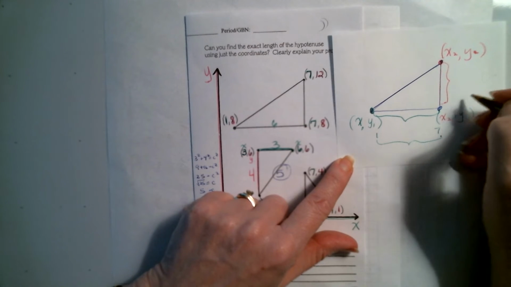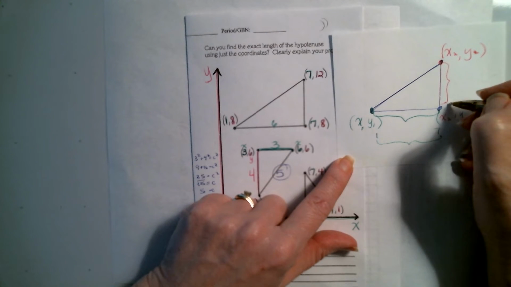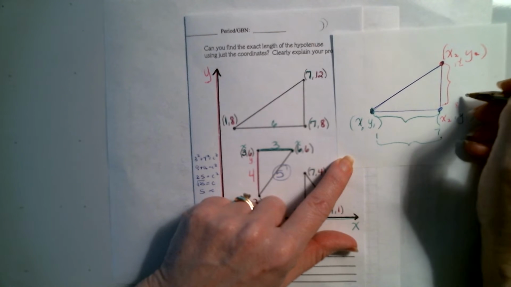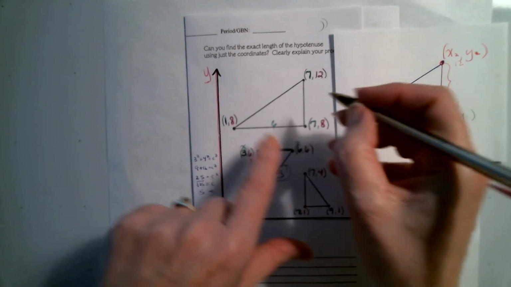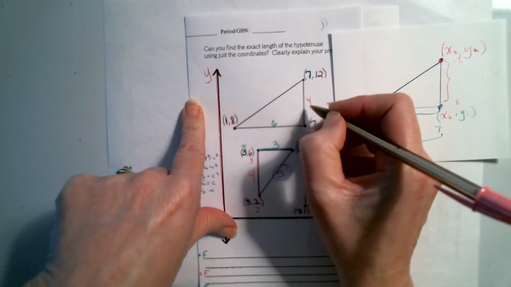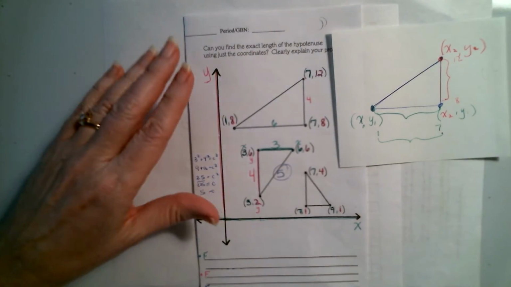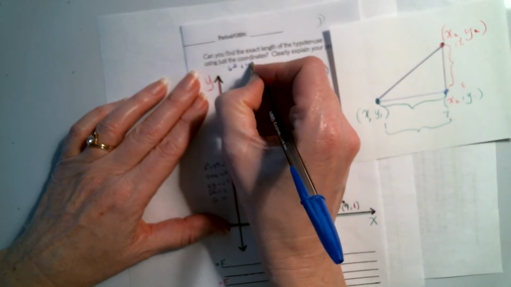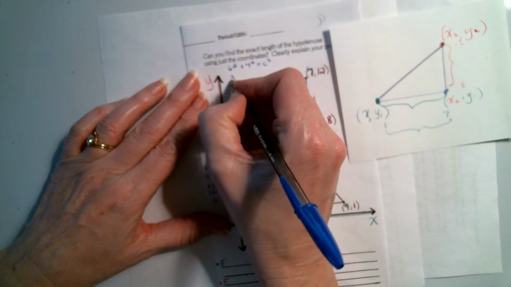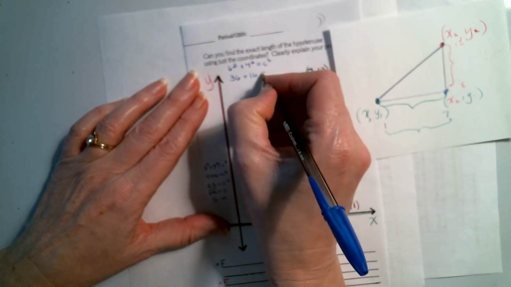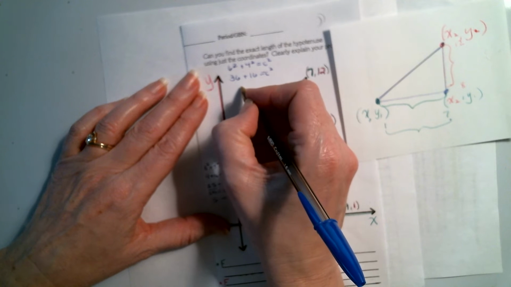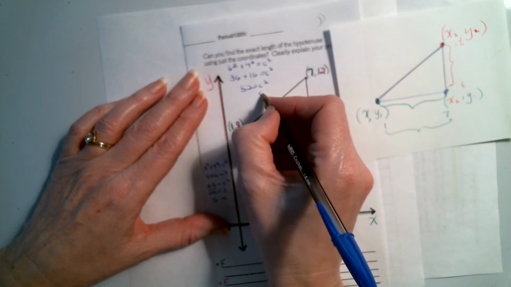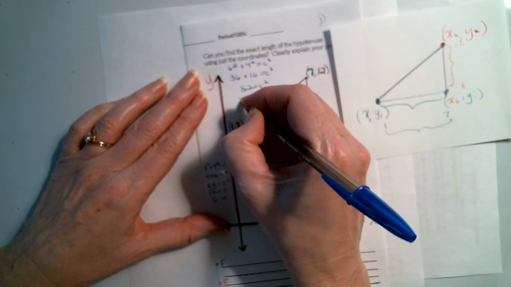And so the difference between going from 8 down here to 12 up here is 4. So if I want to calculate that, 6 squared plus 4 squared equals c squared. 36 plus 16 equals c squared. 52 equals c squared. So c is the square root of 52.